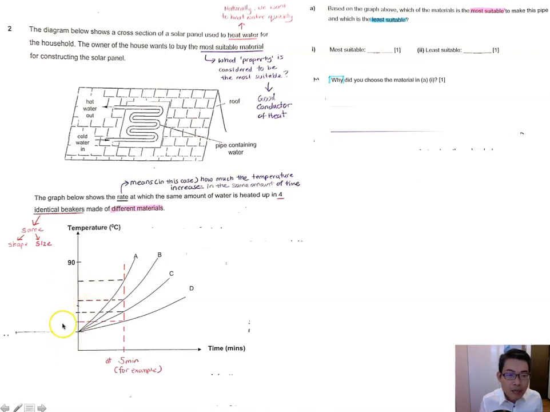Now I need some numbers here to help me make sense of where these things are. So I put in some numbers. Let's assume at first it was at 20 degrees Celsius. After 5 minutes, the water in material D increases to 30 degrees Celsius. After 5 minutes, the water in container C increases to 40 degrees Celsius from 20. After 5 minutes, the water in container B increases to 50 from 20. After 5 minutes, the water in container A increases from 20 to 80. Wow, that's the most increase ever. It increases the most, by 60 degrees Celsius.